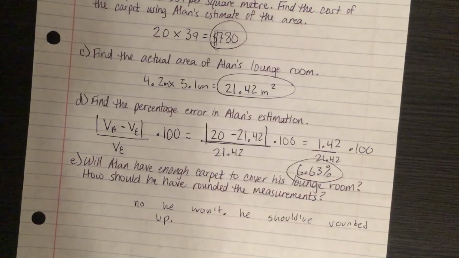So that is kind of our short crash course on the unit of measurement.